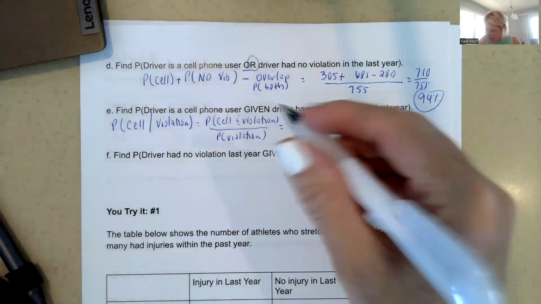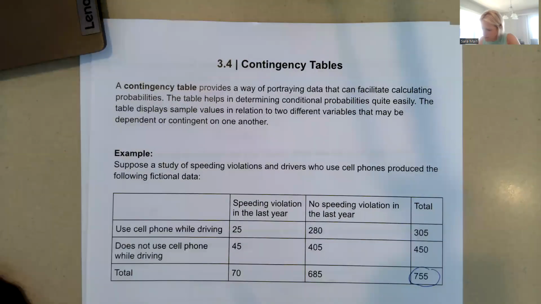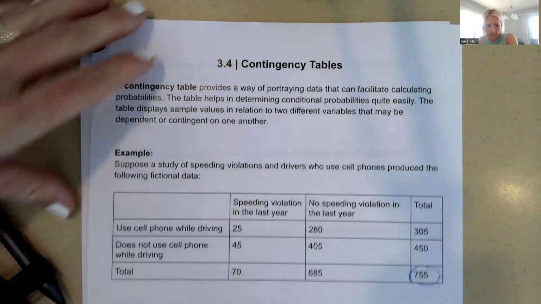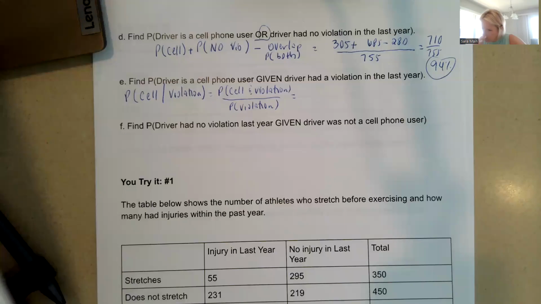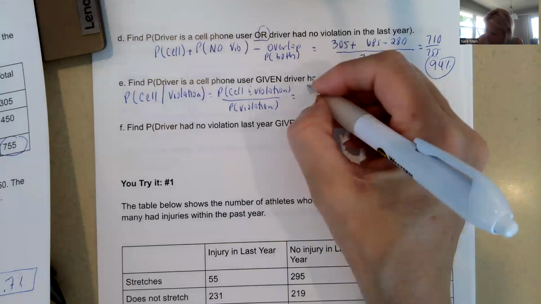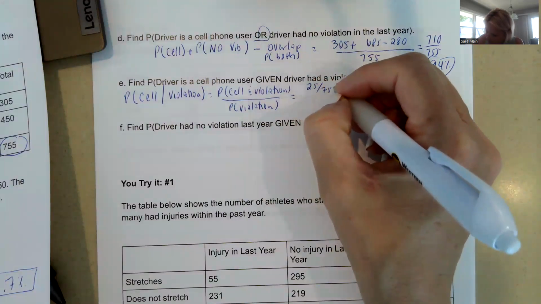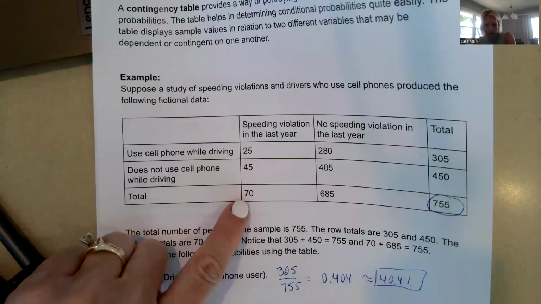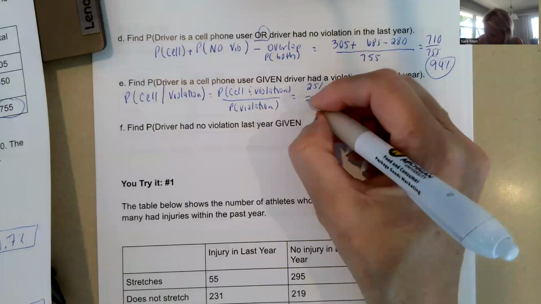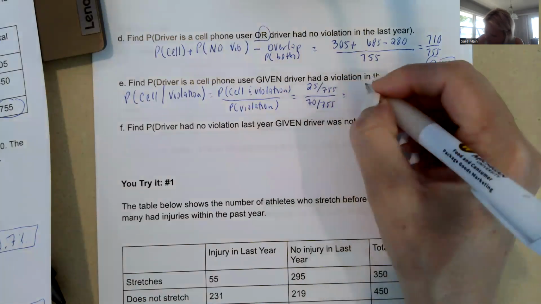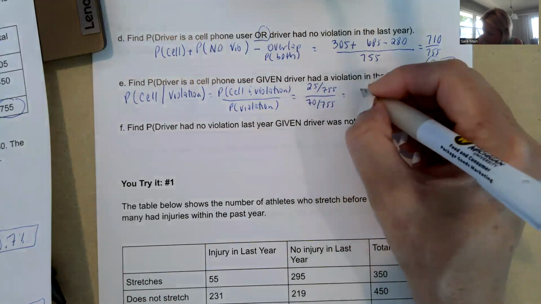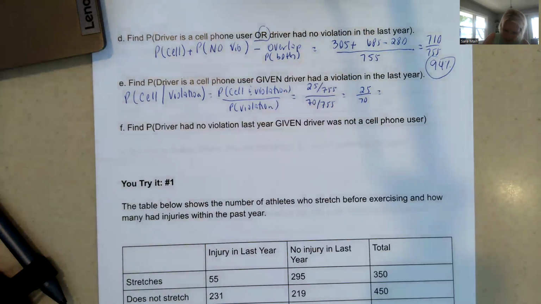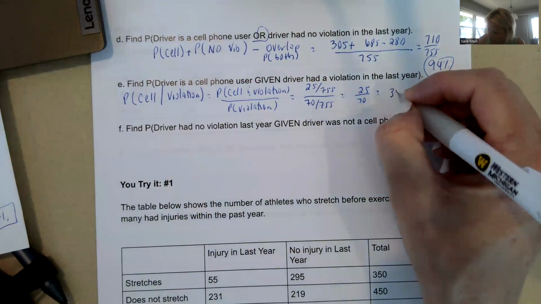So cell and violation is they use a cell phone and they got a violation. So that would be the 25. They got a violation and they use a cell phone. So that would be 25 out of 755 over just the violation, which would be the 70. And when we take the fraction divided by the fraction, we get 25 out of 70 is 35.7%.